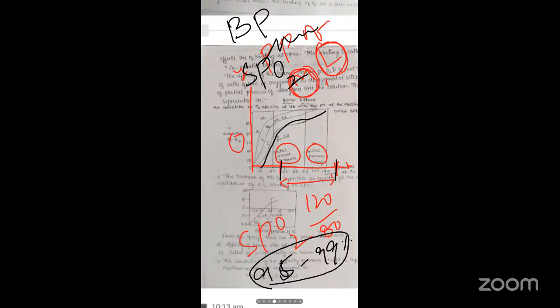SpO2 can also be observed. It is generally about 96 to 97% reading, and it should be in the range of 96, 97, 98. Below 90 is not acceptable, meaning saturation is not there, meaning there is a lungs problem, a problem with our lungs' capacity, so saturation decreases. Based on that we can plot one graph.